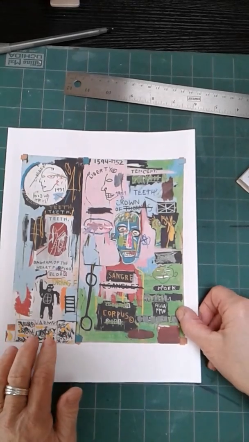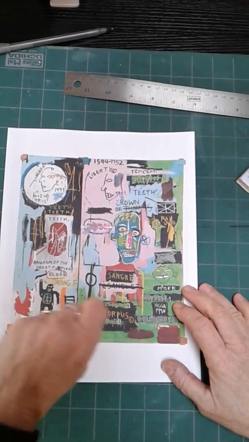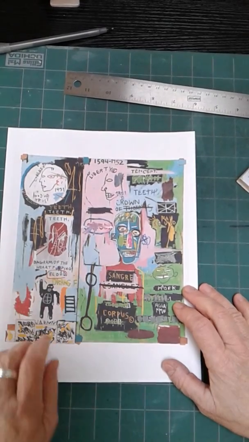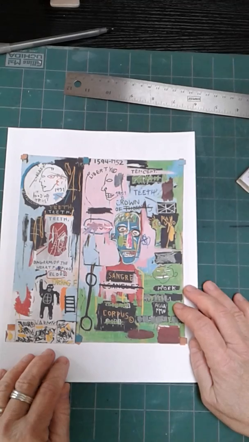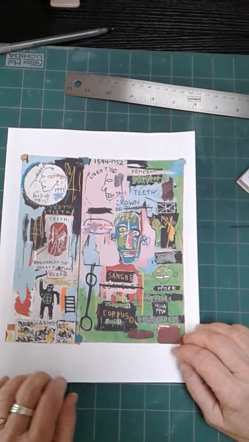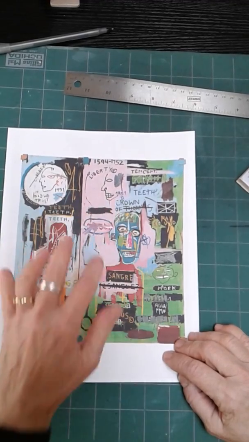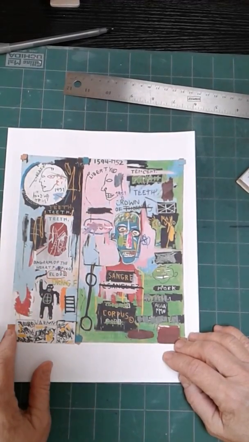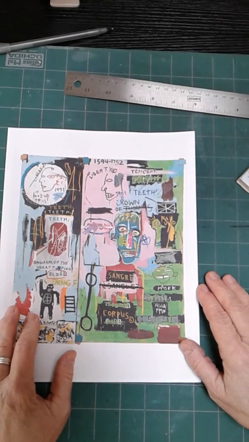Basquiat had so many ideas of things that he wanted to paint that he painted really quickly. It might have seemed a little sloppy to other people, but he wasn't concerned if his art looked messy or not pretty. He just wanted to get all his ideas down on his canvas. He got a lot of ideas from TV and magazines.